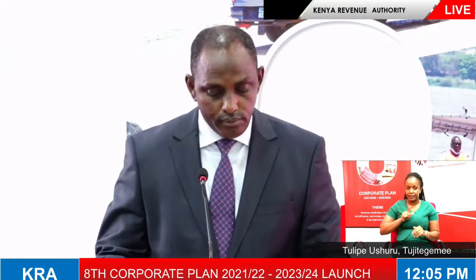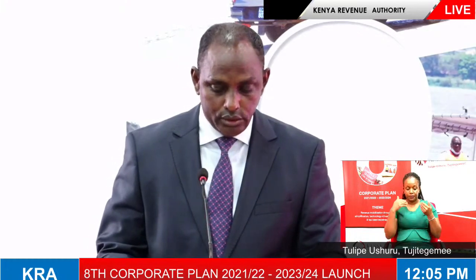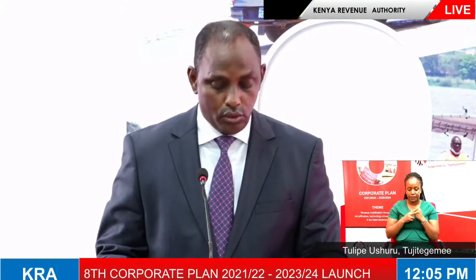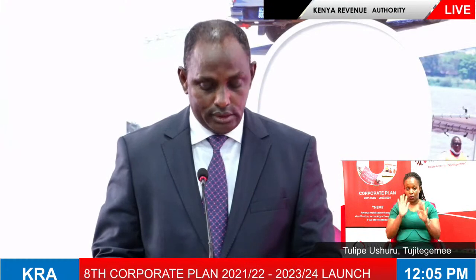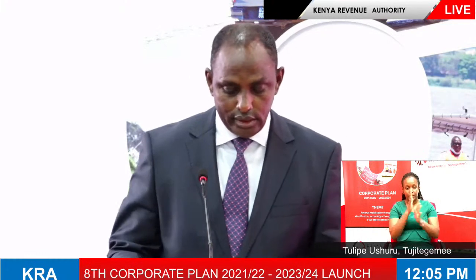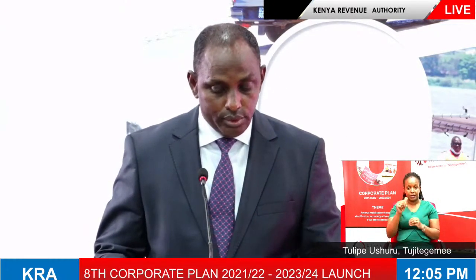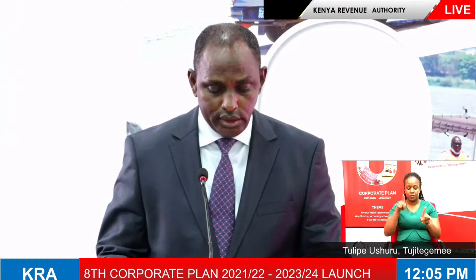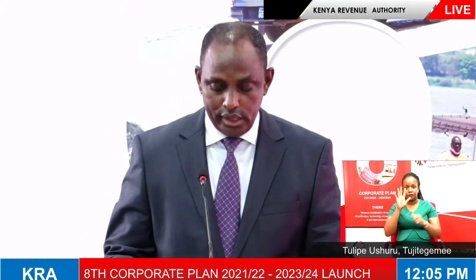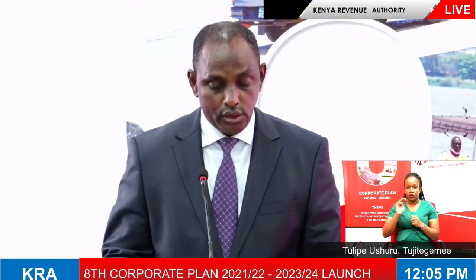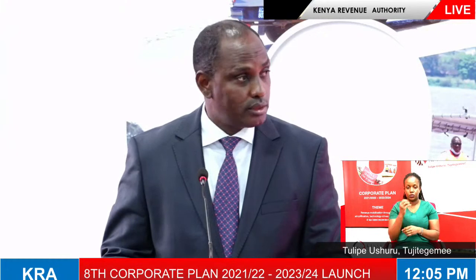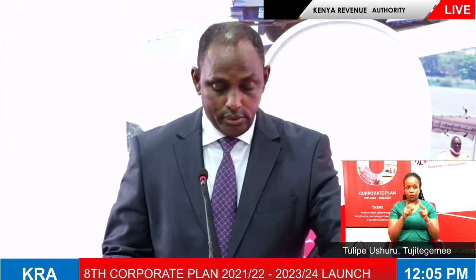Ladies and gentlemen, in developing a new strategic plan, the lessons learned during the implementation of the preceding plan, like Plan 7 that you are just concluding, are critical to the success of subsequent plans. I know that in the course of the 7th corporate plan period, KRA made significant strides in enhancing tax collection. The Chairman and the Commissioner General have articulated some of these key achievements, including the growth of the active taxpayer base by 55%, from 3.9 million in the financial year 2018-2019 to 6.1 million in the financial year 2020-2021. I think it's almost double. This is very, very important, and we really want to thank you.